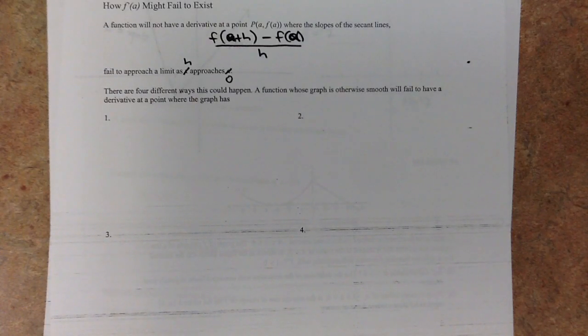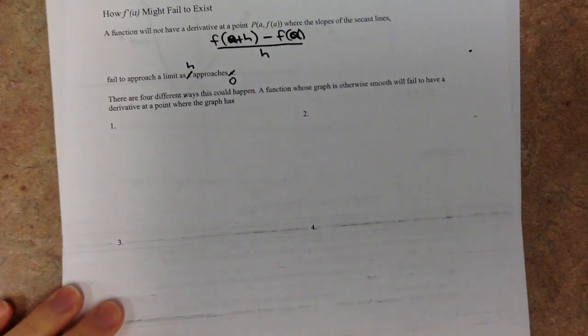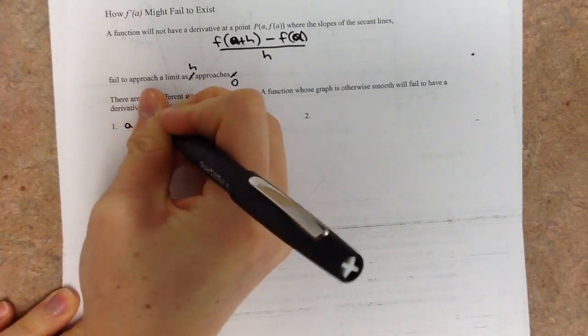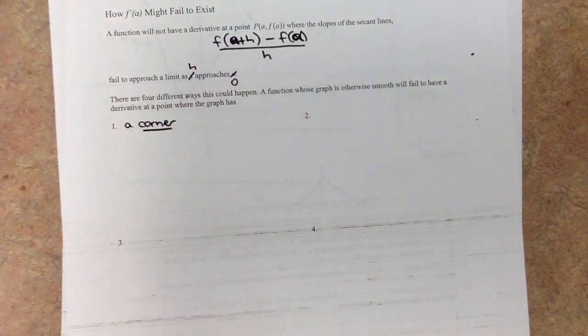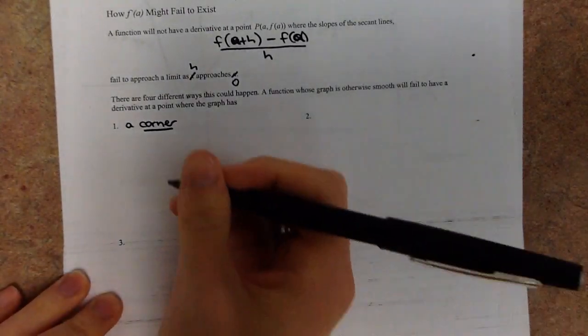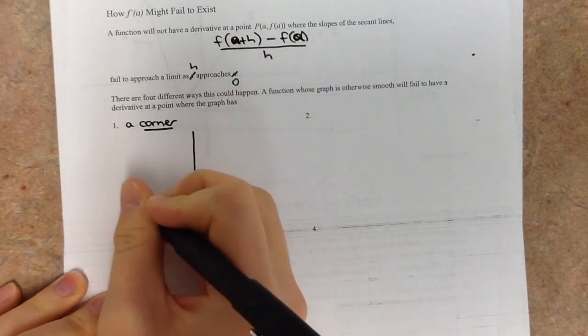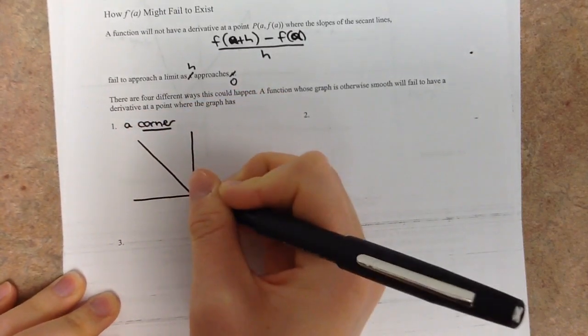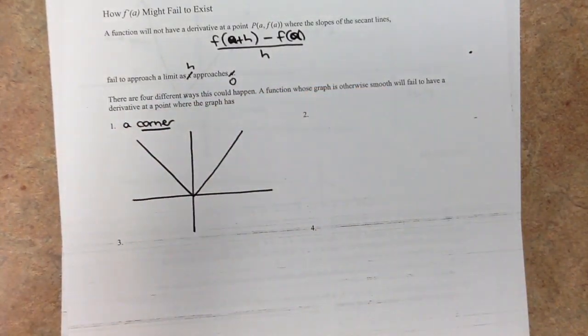So the first thing to keep in mind is that a graph needs to be smooth. So it can still be continuous but not be smooth. And so we've got 4 examples down here where this could occur. So first thing is something that we call a corner. All right, so let me draw an example on here. So a great example of a corner would be the absolute value function.